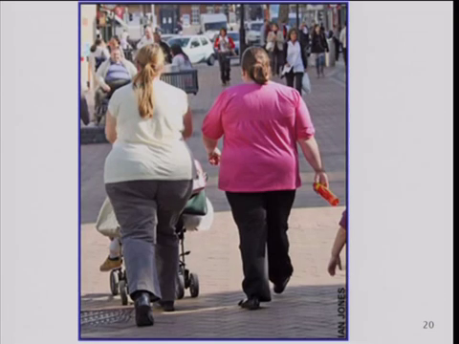But we can't forget this side of it either, because this picture could have been taken in almost any city in the world. And we worry, of course, about the pattern of obesity in these 2 ladies, but we also worry about the future health of the little baby in the pushchair or the stroller here.